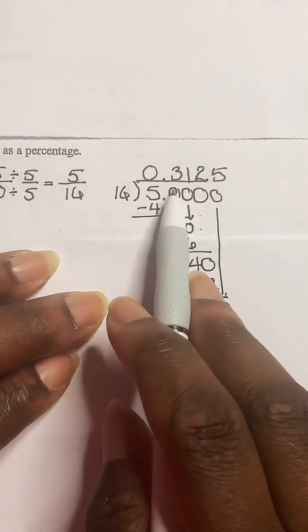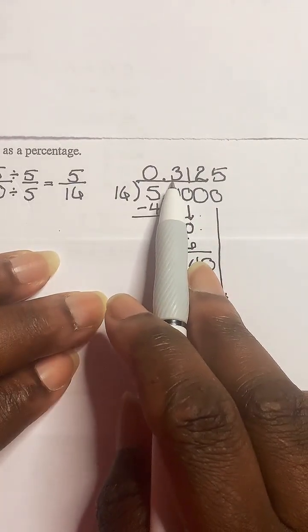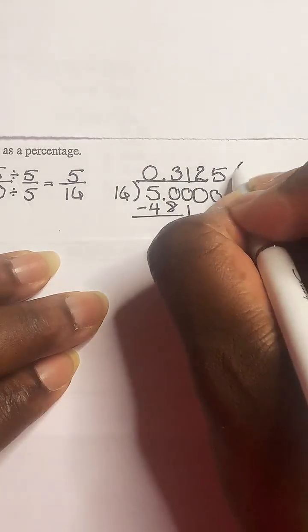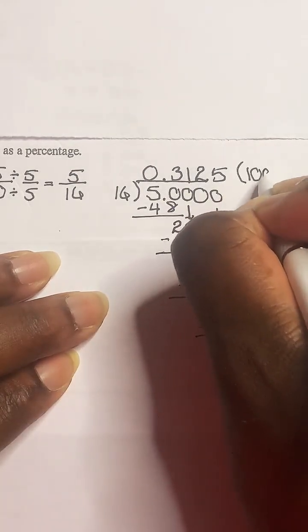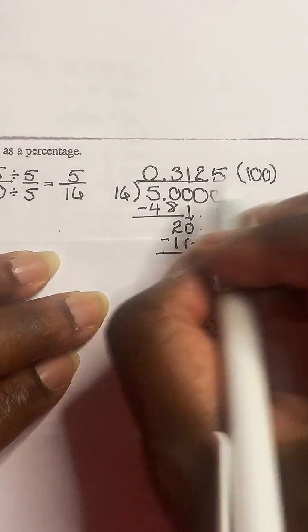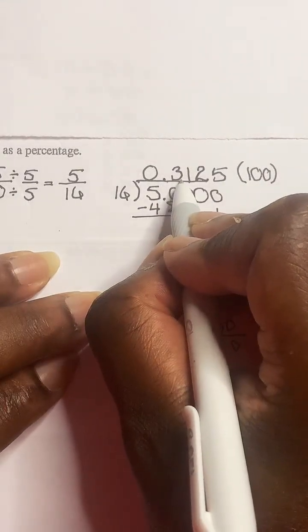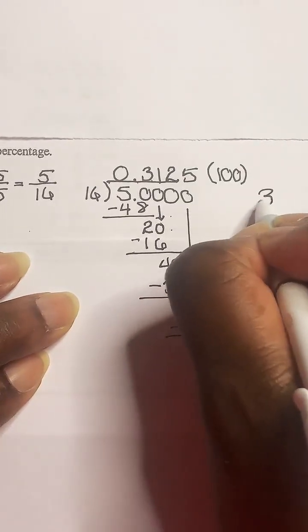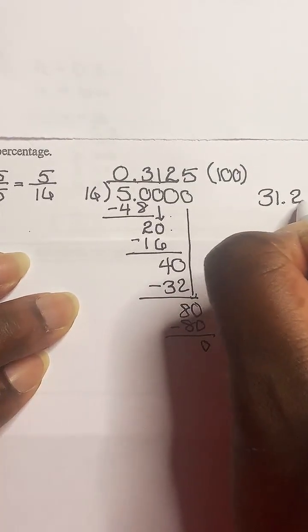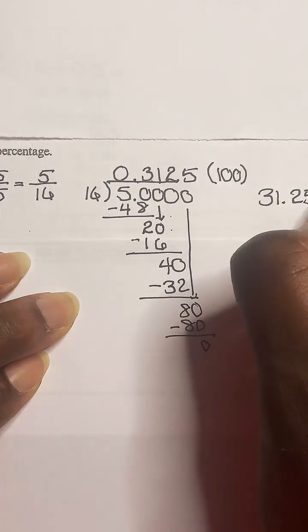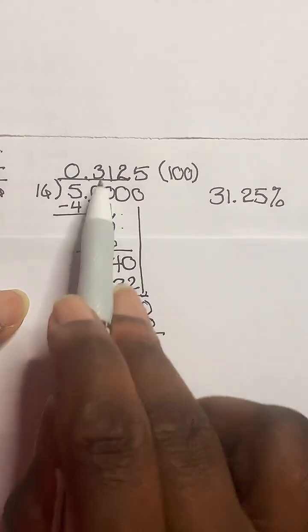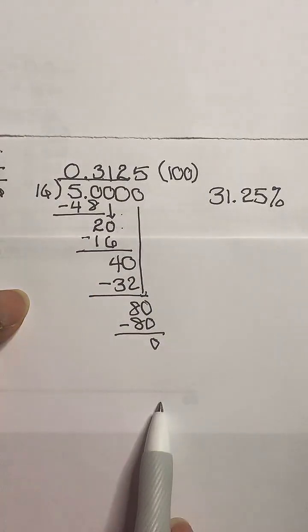So if I take this 3125, and I multiply it by 100 because I want it as a percent, all I do is move this decimal place over 2 places, so that will give me my 31.25.